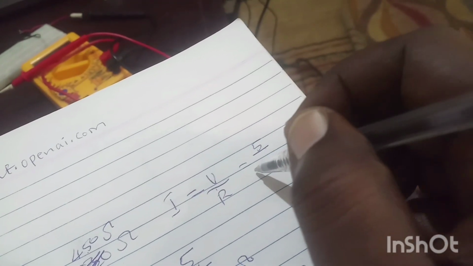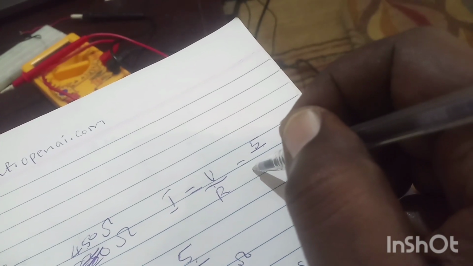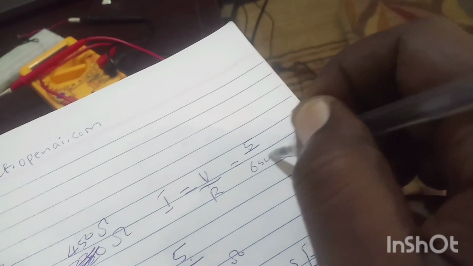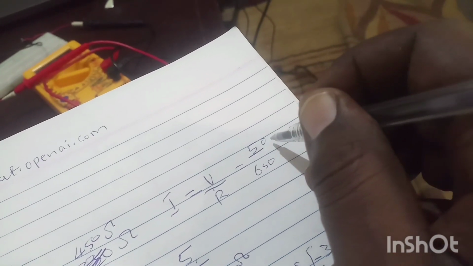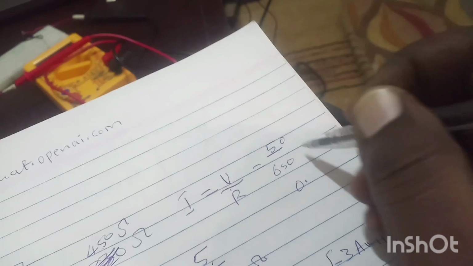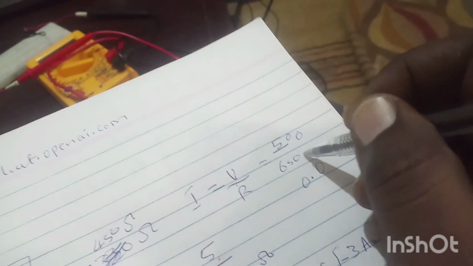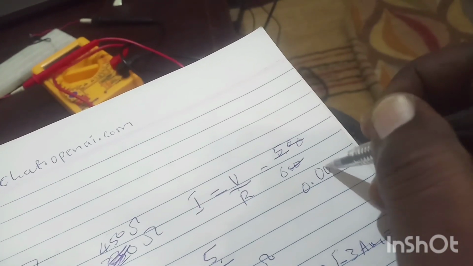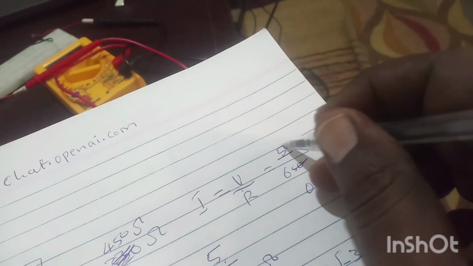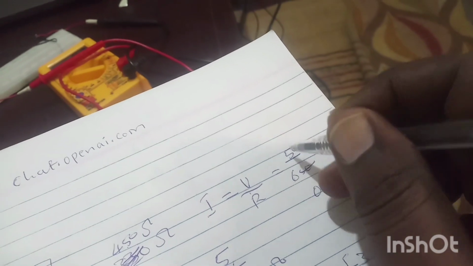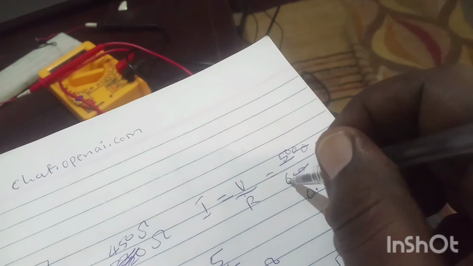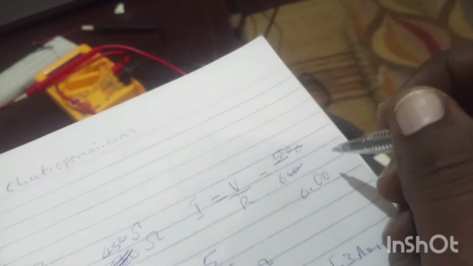If you are giving, total resistance is around 650 here. I'm saying around because I'm not sure. Add a 0, add another 0, then cancel the zeros, bring another 0, bring another one, then 6 times 6, 6 times 7, 6 times 8, no, I think this is not correct.